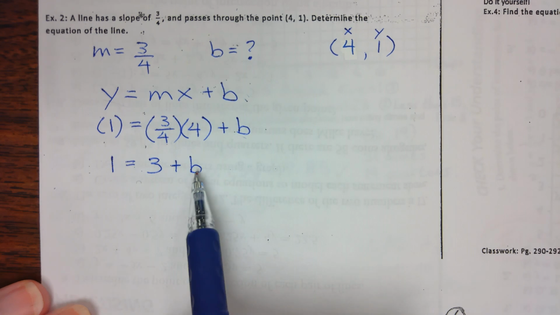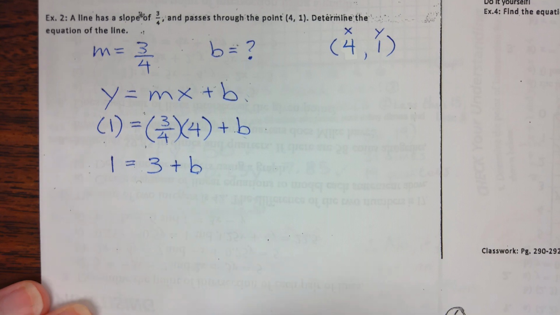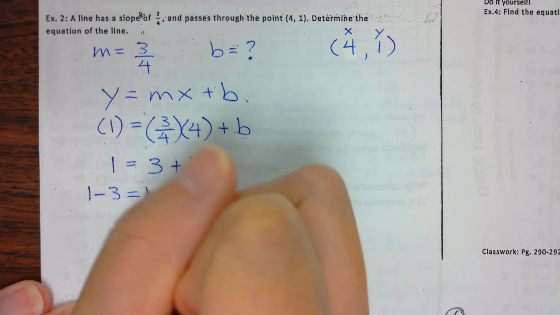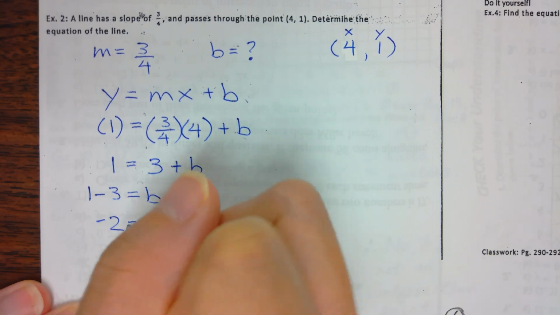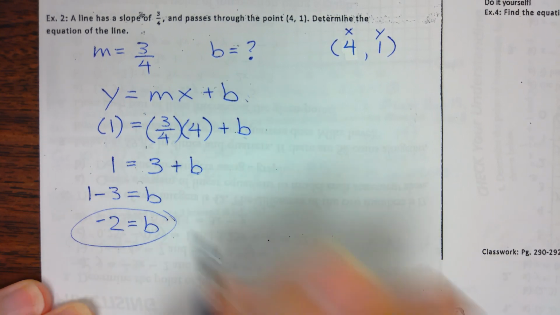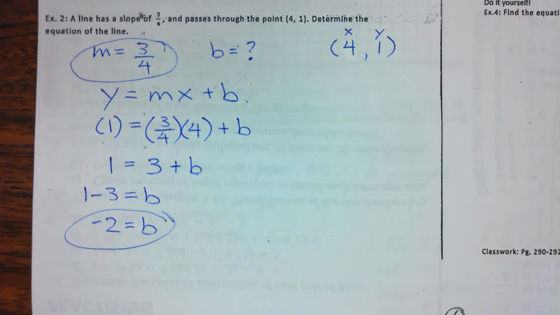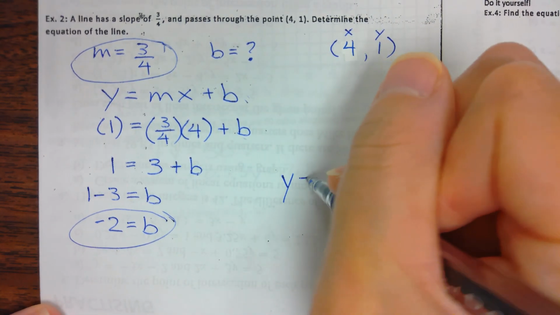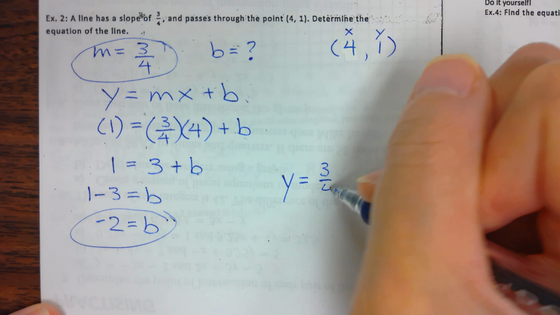And so to solve for b now, remember in chapter 4, to solve for b, what do we have to do with that 3? You have to subtract 1 by 3. So b is -2. I have my b. I have my m. I can write my equation now. The equation is y equals 3 over 4x minus 2.